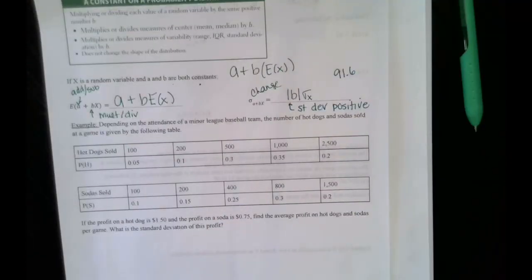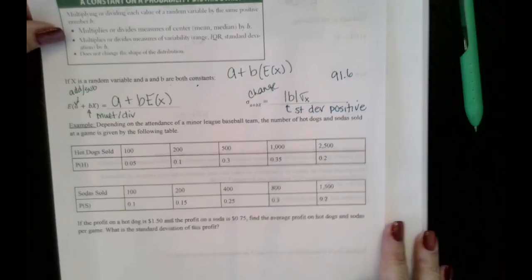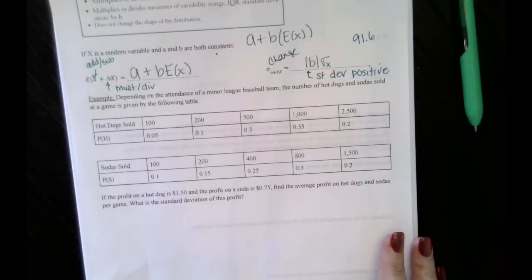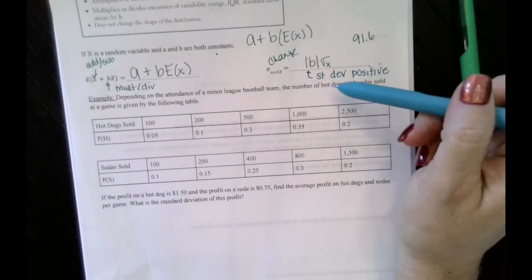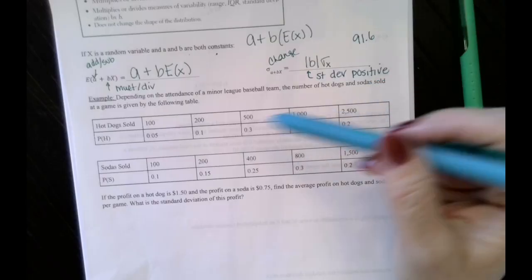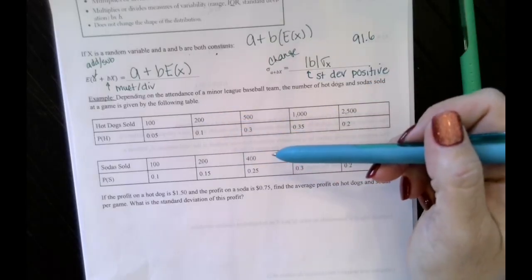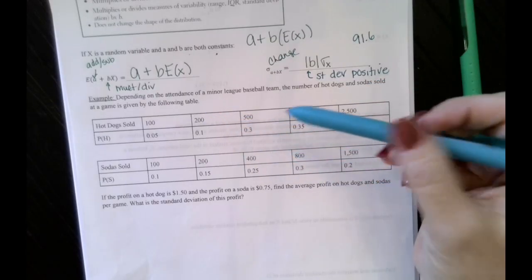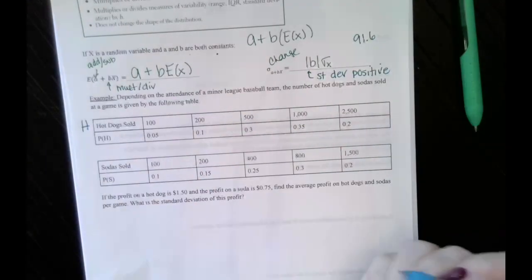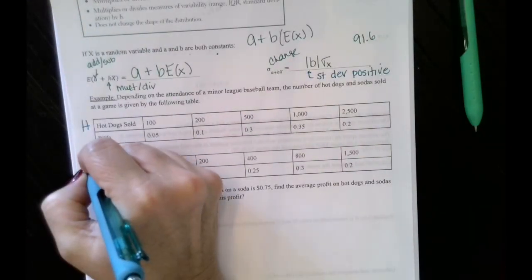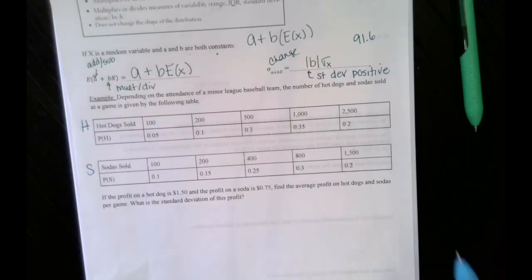Okay, all right, so let's look at another example here. It says, depending on the attendance of a minor league baseball team, the number of hot dogs and sodas sold at a game is given by the following table. So we have two random variables: H for hot dogs, and S for soda. If the profit on a hot dog is $1.50 and the profit on a soda is 75 cents, find the average profit on hot dogs and sodas per game. What is the standard deviation?